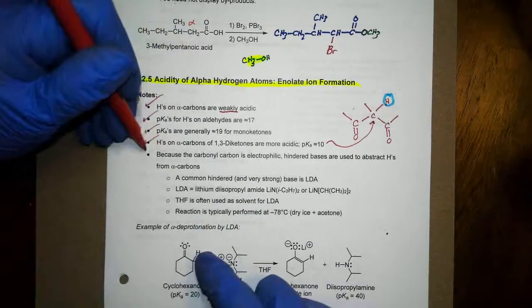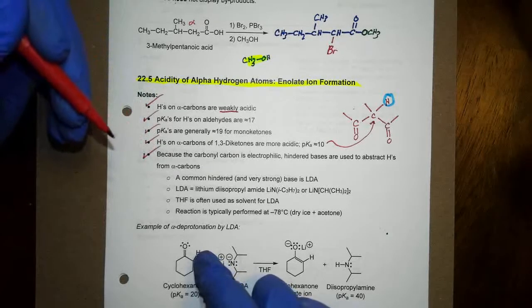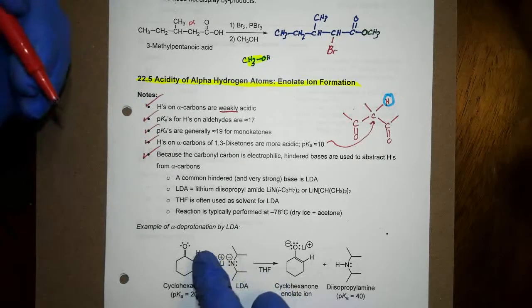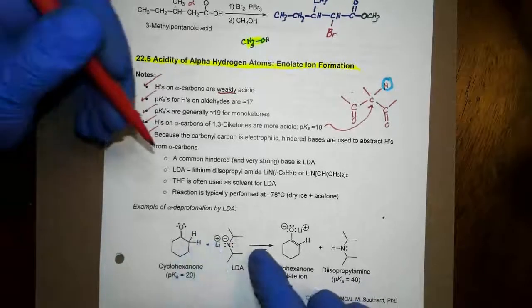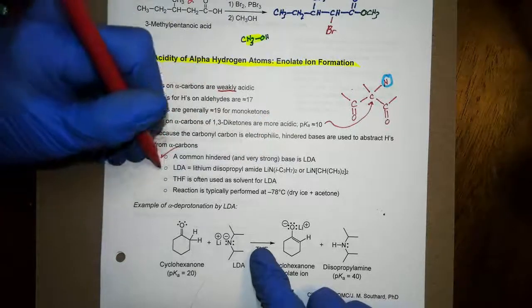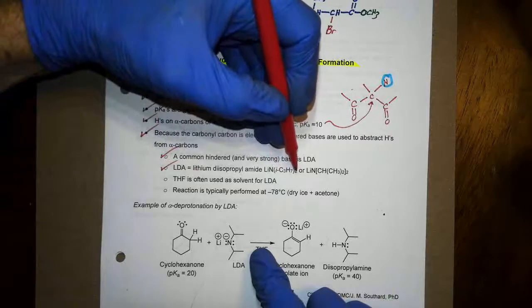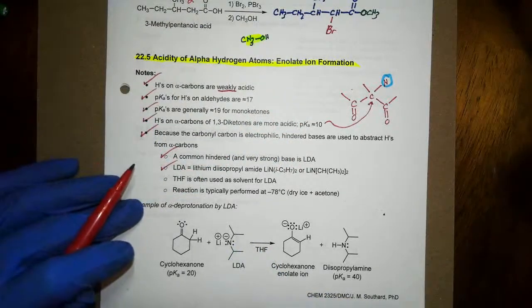Okay, because the carbonyl carbon is electrophilic, hindered bases are used to extract protons from the alpha carbon. That's where we're going to start going, guys. This is very unique. A common hindered and very strong base is called LDA. Okay, LDA is lithium diisopropylamide. This is its formula, and here's its structure.